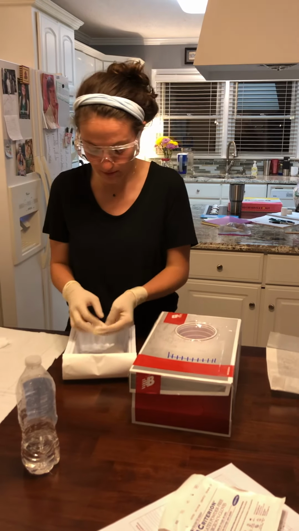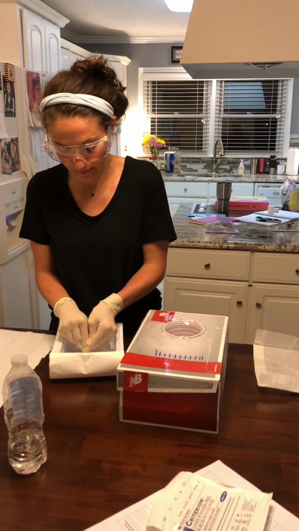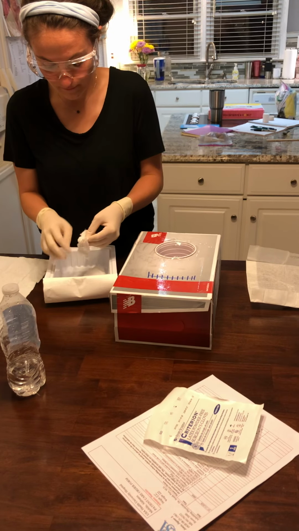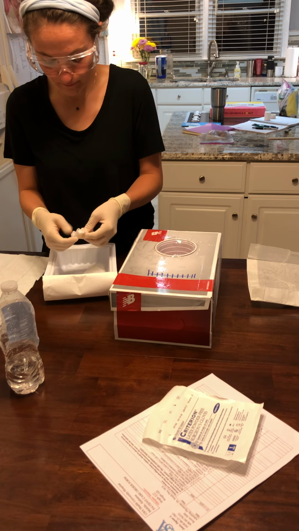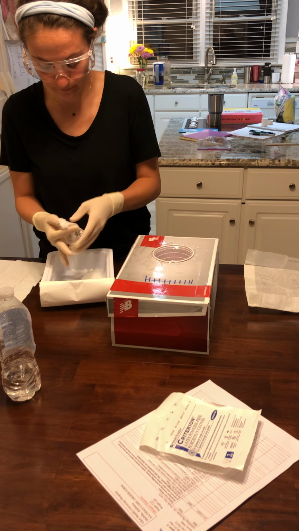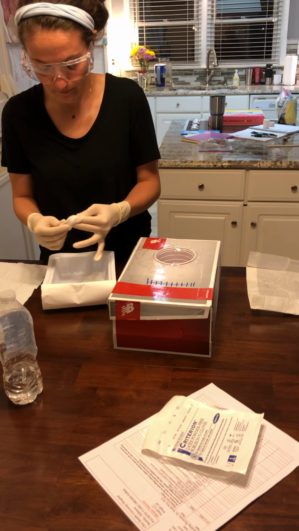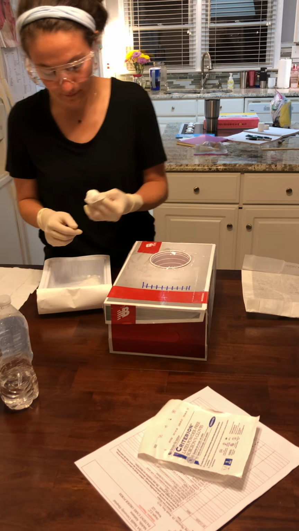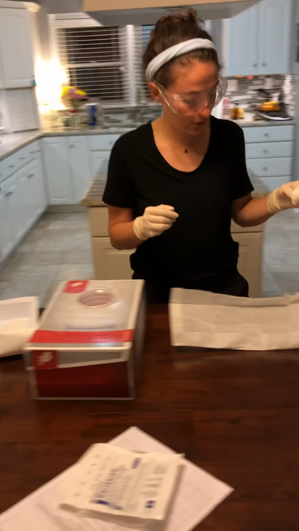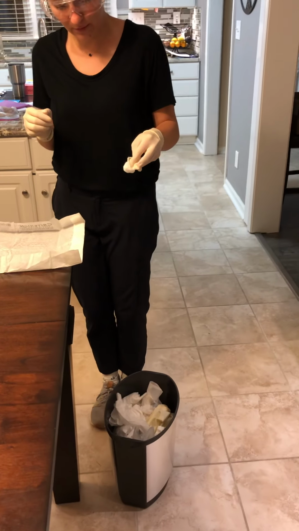Now my next gauze, bring this out. Clean down one side of the suture area and throw that away.